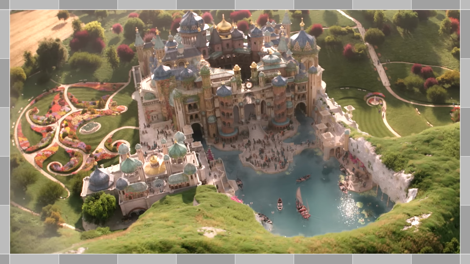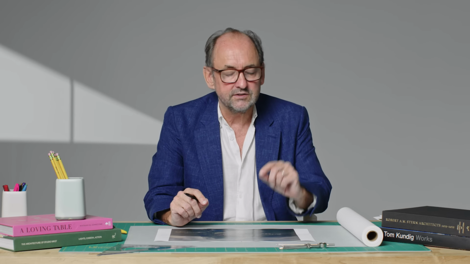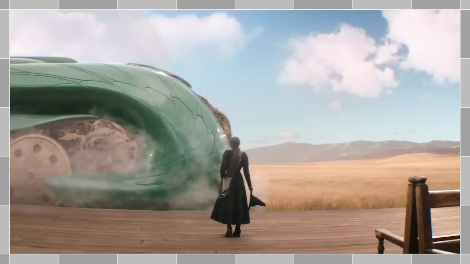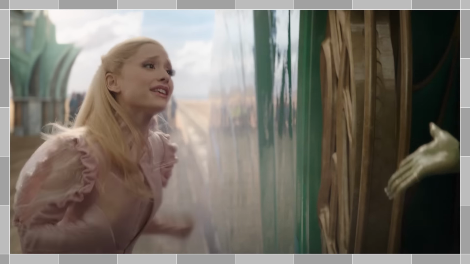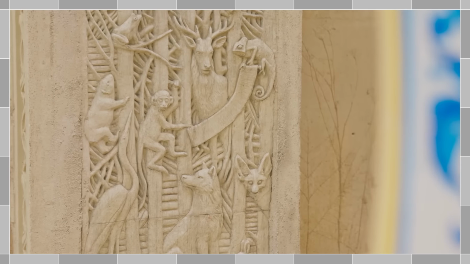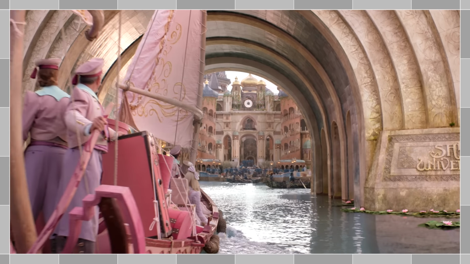We can't use cars because Oz doesn't have cars. We can't use hot air balloons to arrive there because that belongs to the wizard. We can't use the train because that belongs to the wizard also. We can't use horse and cart because the animals are free. Really, we're left with waterways and boats.